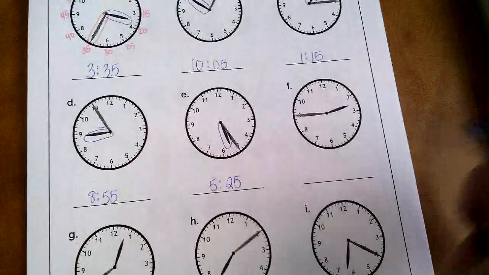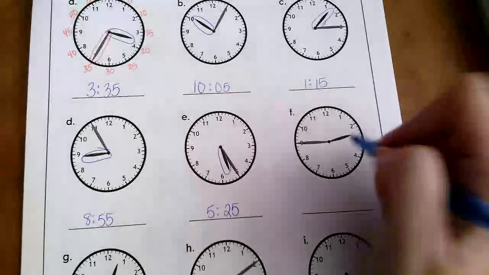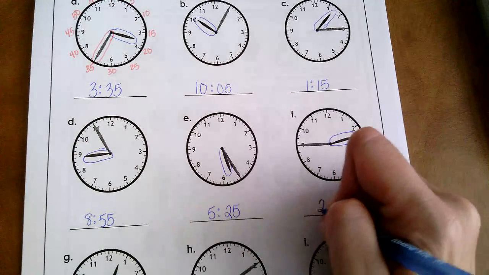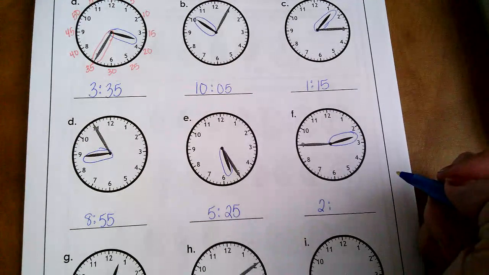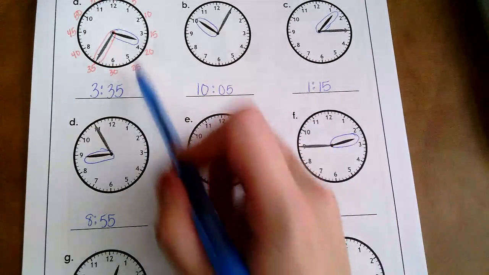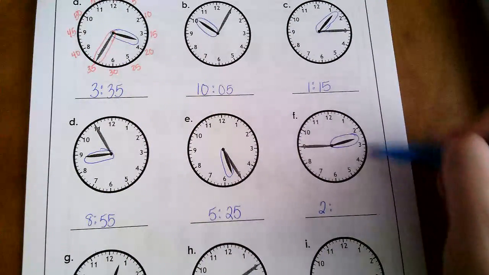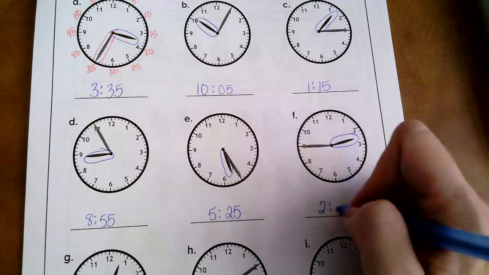Letter F. My hour hand is here in between the 2 and the 3. So it's still in the 2 o'clock hour. And my minutes, I can use either this clock that I numbered all the way around to help me, or I can count all the way around and I get to 45.